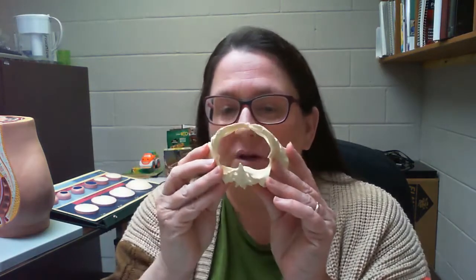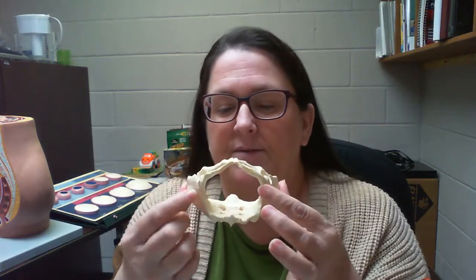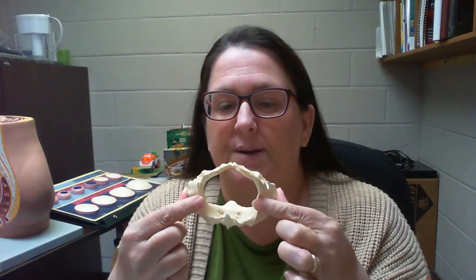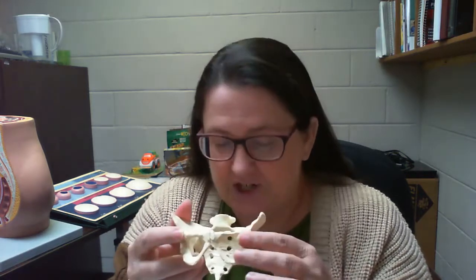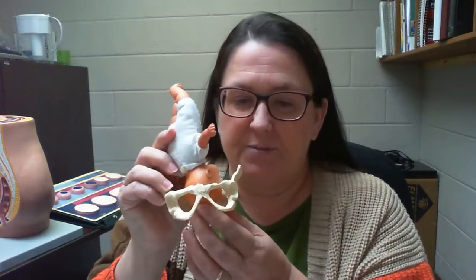Okay, one last thing I want to talk about before we move on to what those specific presenting parts are called is station. If you look inside this pelvis, you can see these little pointy projections. You can see them better from either above or below. That's the ischial spines. When we talk about station, we want to know where the presenting part is in relationship to those ischial spines. Okay. So my finger's on the ischial spines. That's where the baby is. That's where the presenting part is.